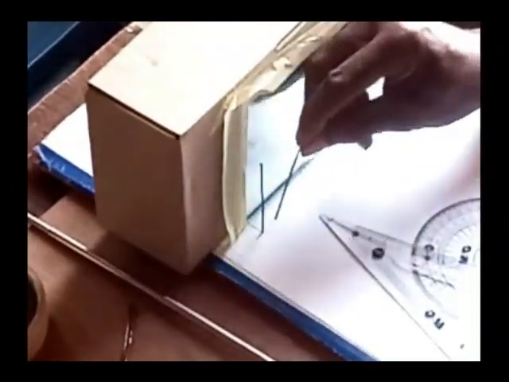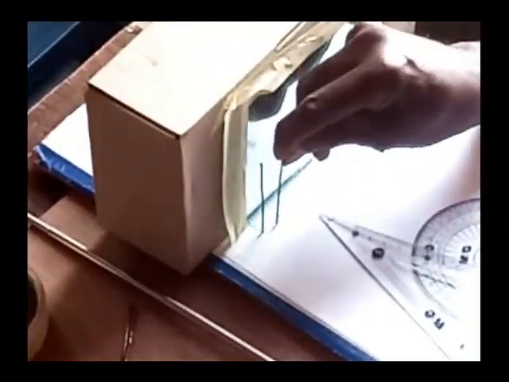After that, you replace the mirror. Then you use the second pin P2 to cover the image.